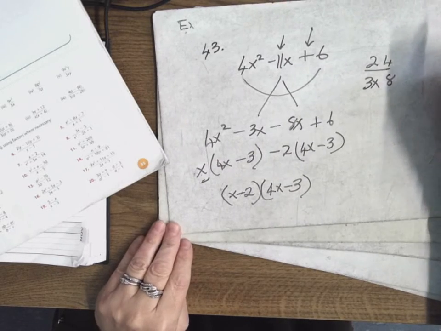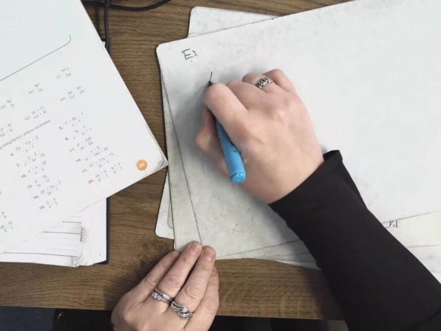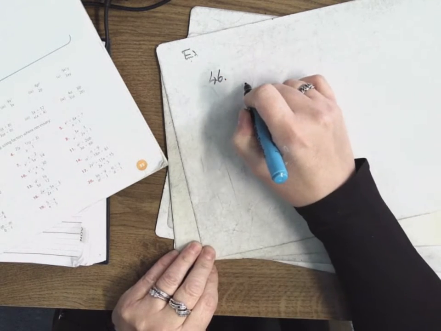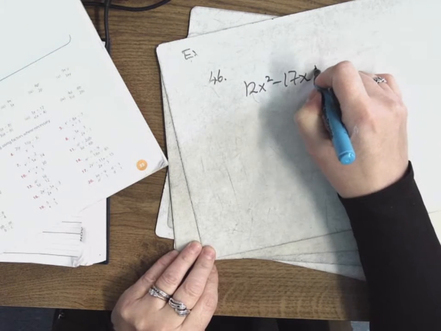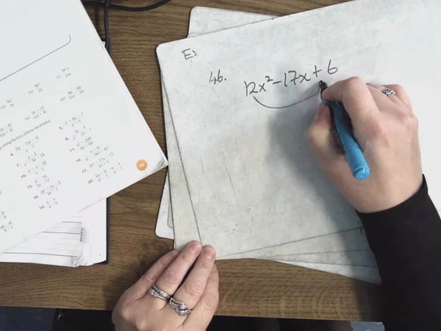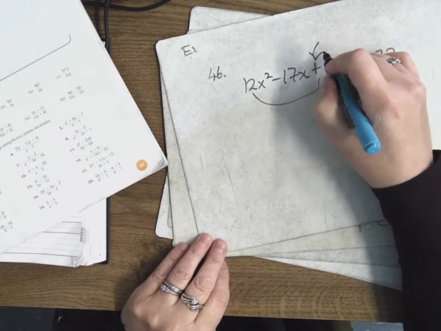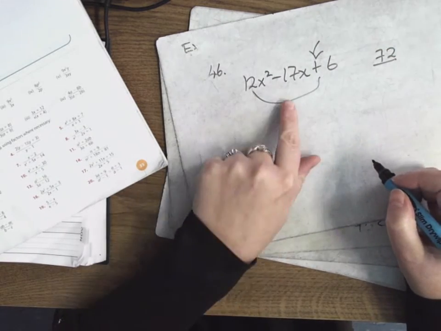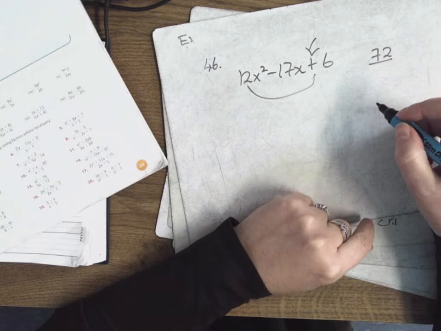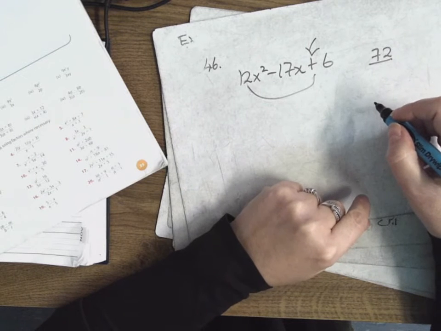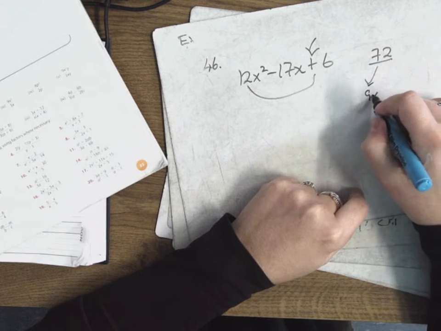Number 46? Right, number 46 is 12x squared minus 17x plus 6. So 6 12s are 72. So you want the factors of 72 that add to give me 17. Right, okay, so we have to find a lot here. 6 12s? No. 9 eighths, isn't it? 9 eighths are 72, and 9 and 8 add to give me 17.